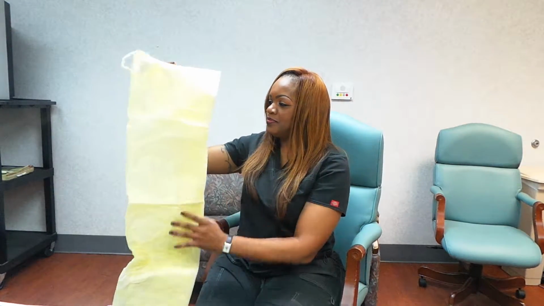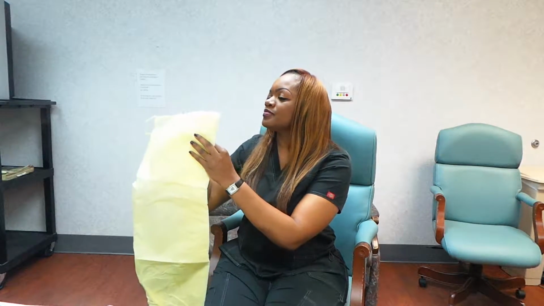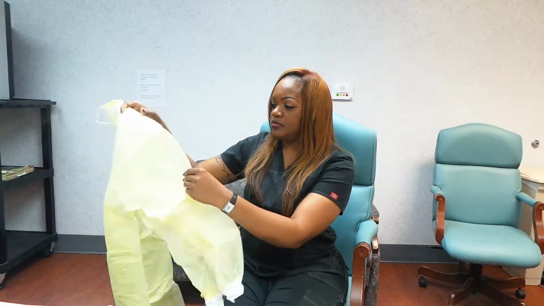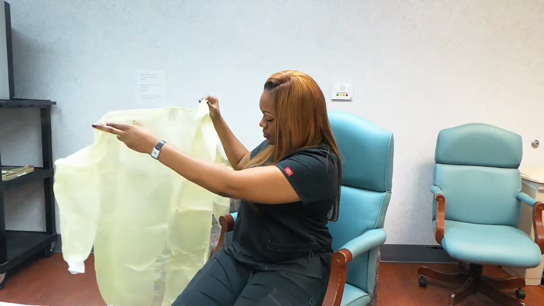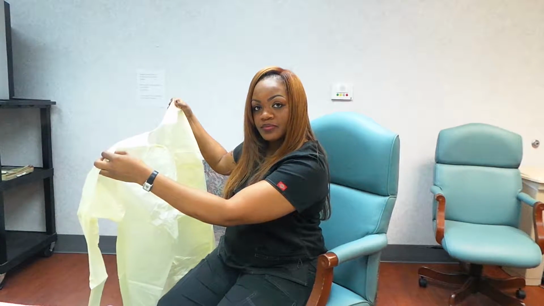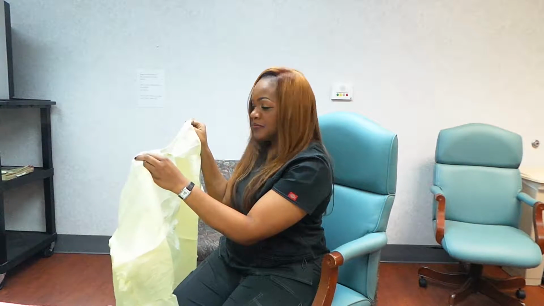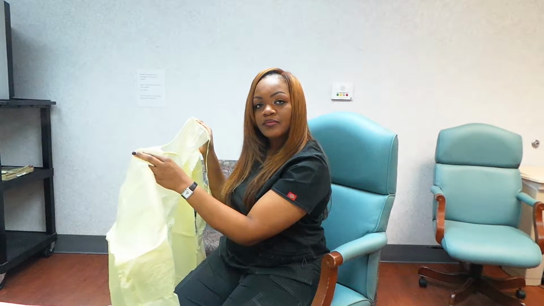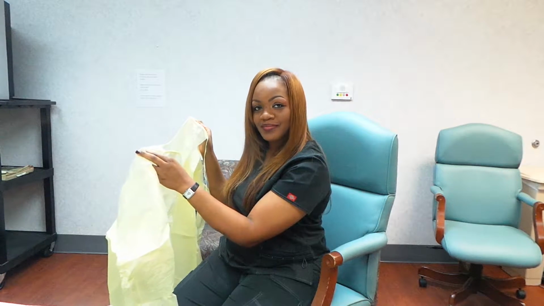Now we will discuss gowns. Gowns help protect you from contamination of clothing with potential infectious material. Wear a gown when contamination of clothing with potential infectious material is possible. Your gown should fully cover your torso, fit close to the body, and cover the arms to the wrist. Choose a gown appropriate for the situation. Disposable versus reusable, because reusable require laundering.